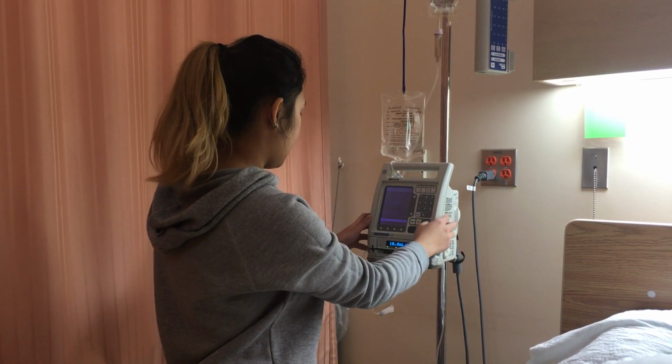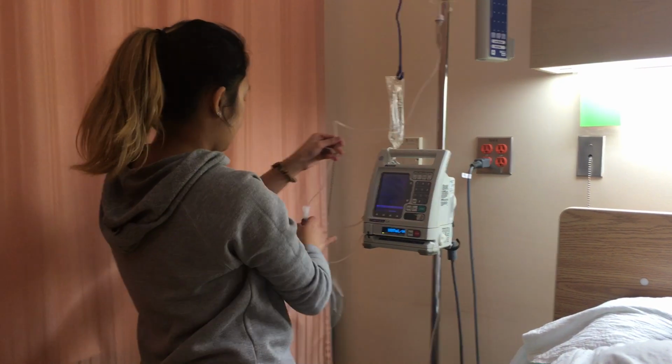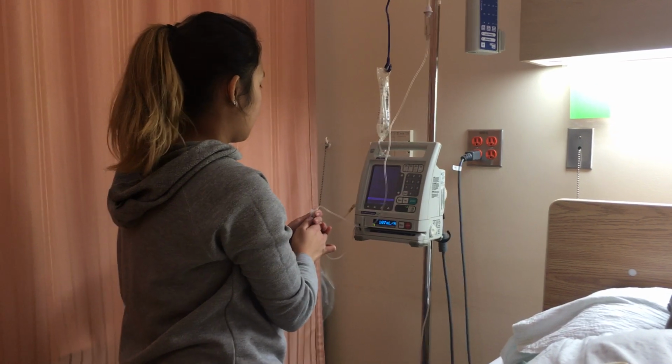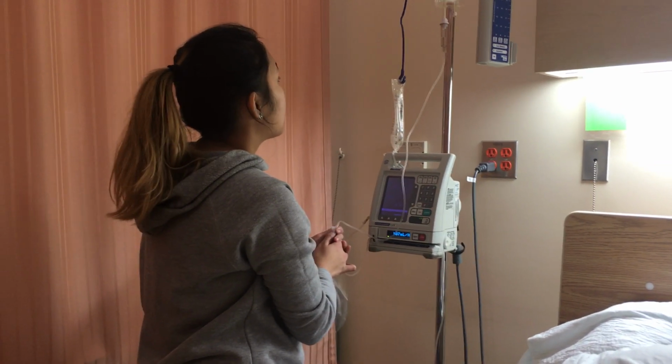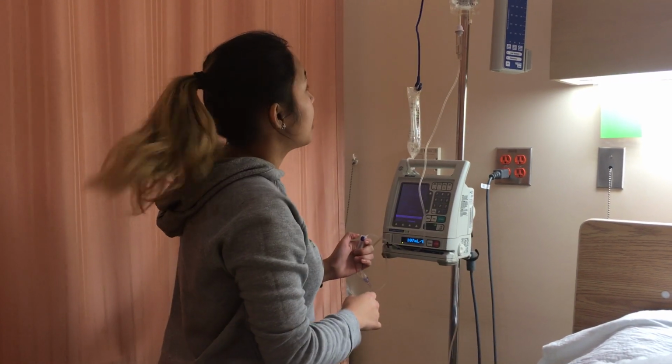I'm going to confirm that. Also, I'm going to make sure that the clamps are open. And I'm going to observe for 3 drops.